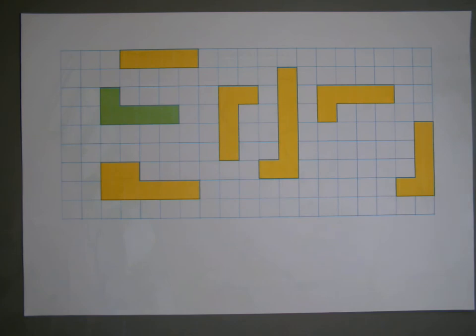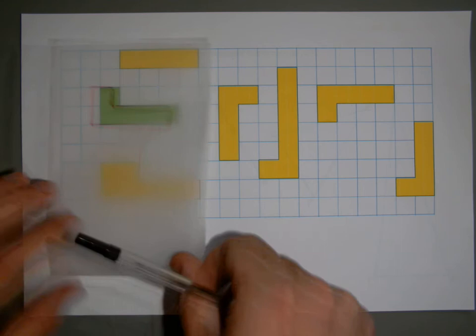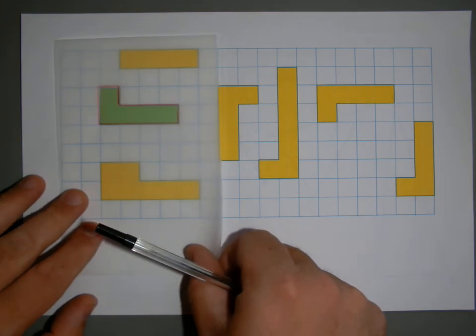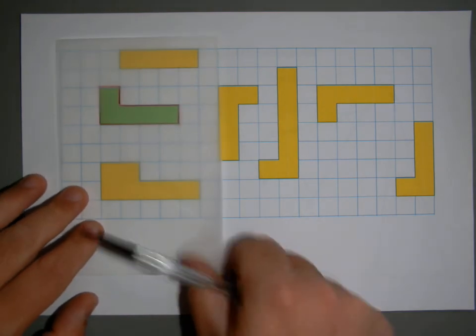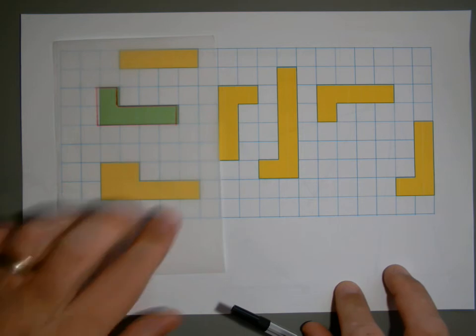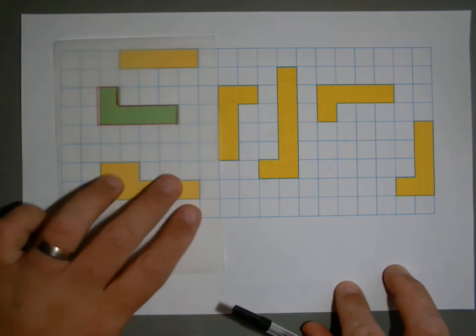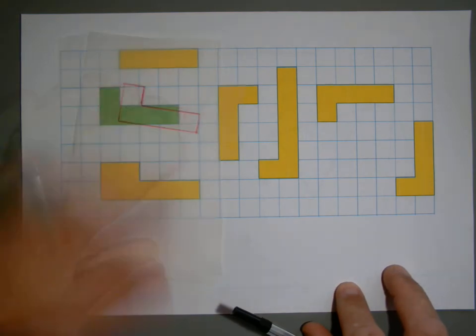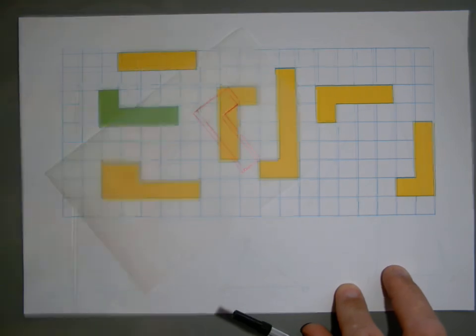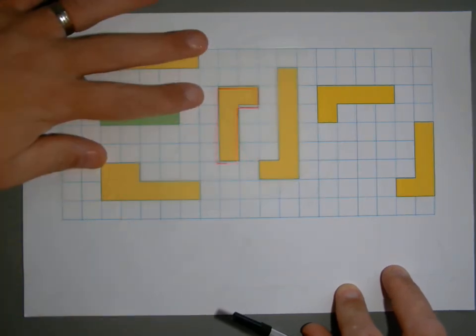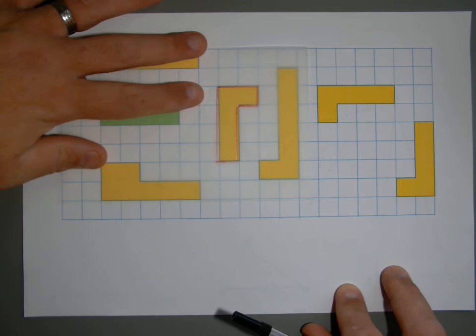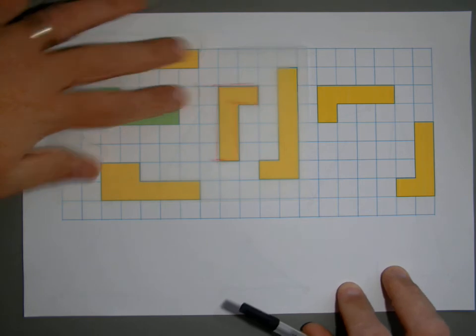So let's look at an example here. Let's identify the shapes that are congruent to the green shape. What I did earlier was trace the green shape, so I've got that trace there. We can rotate the tracing paper. For instance, if I rotate it a quarter turn, we'll have the shape there. It's identical, isn't it? So that one's congruent.